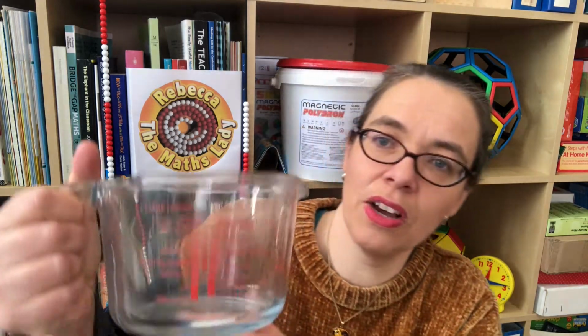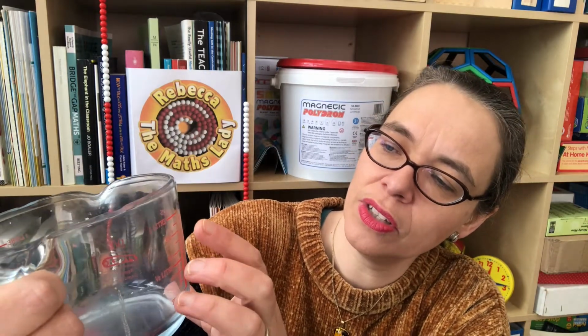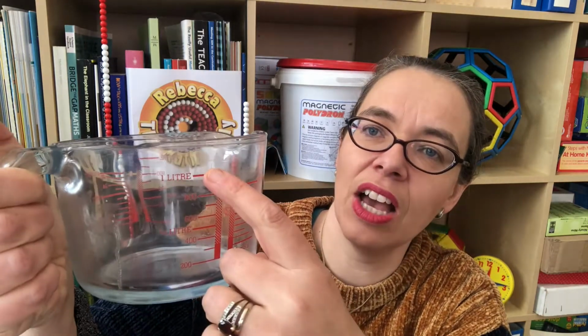Okay, finally, let's look at unit conversions. Now, the first stage of doing this is to get children to express the capacity of different containers in different ways. So if we just look at this jug, if we found that a capacity was, say, 1 litre, 100 millilitres, we would expect children to be able to understand that that is also 1,100 millilitres.